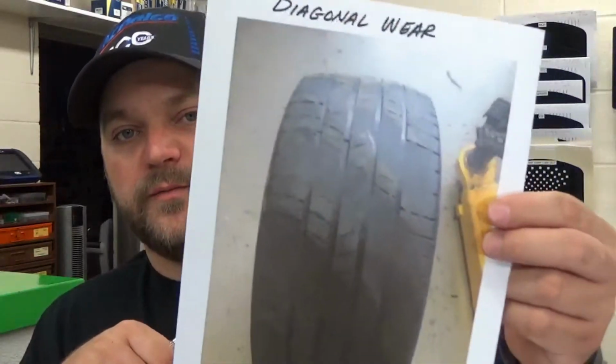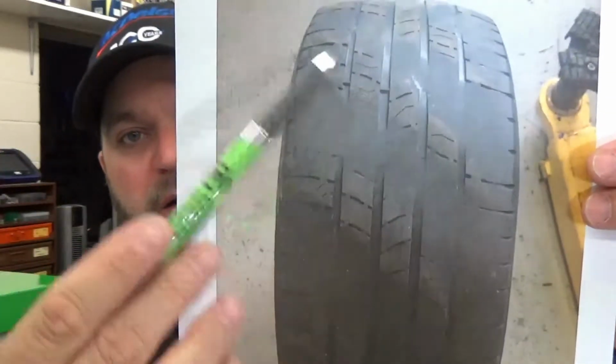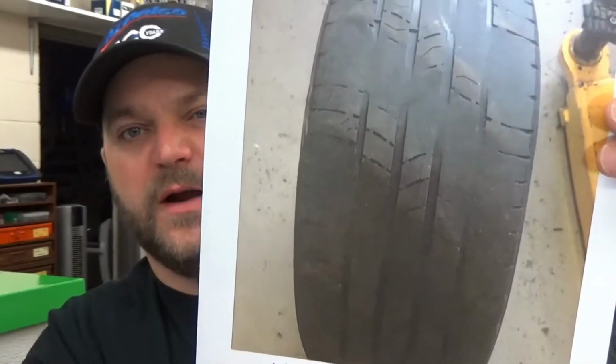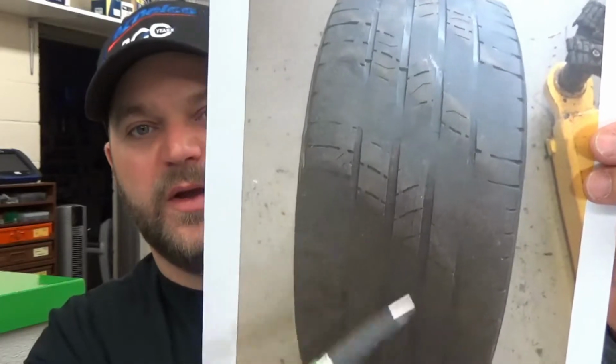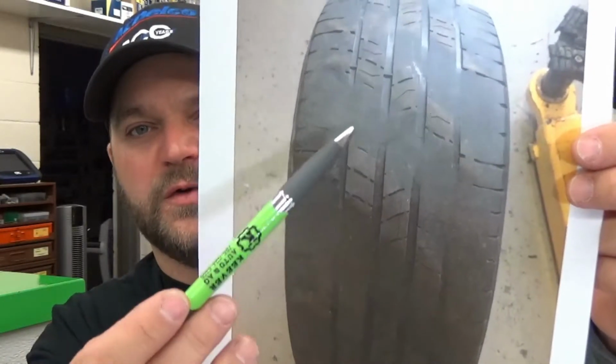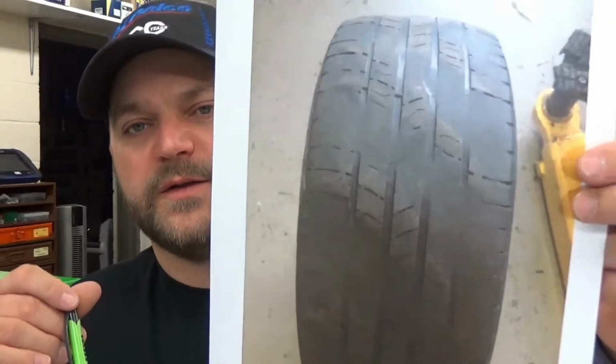The next one caused by worn out parts is diagonal wear. Okay. This is where you get a band of wear, stripe of wear that goes all the way across the tread of the tire. And just like cupping, there's usually a worn spot followed by a not worn spot followed by a worn spot all the way around the tire.